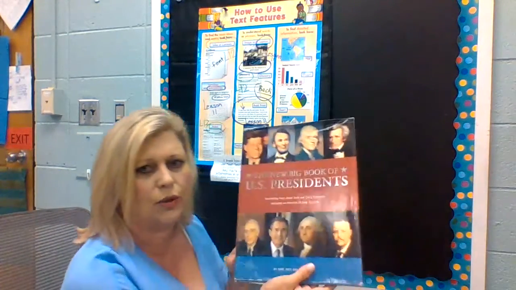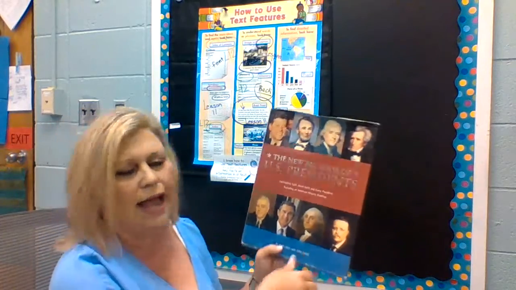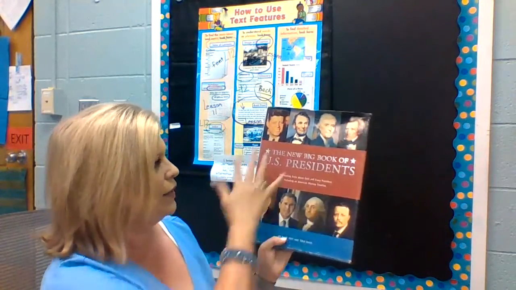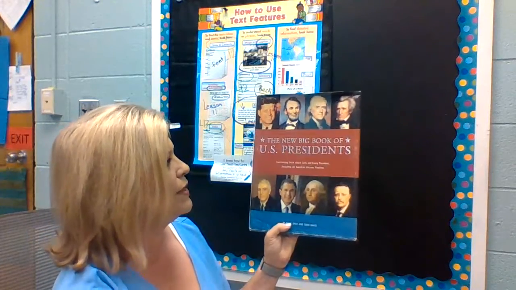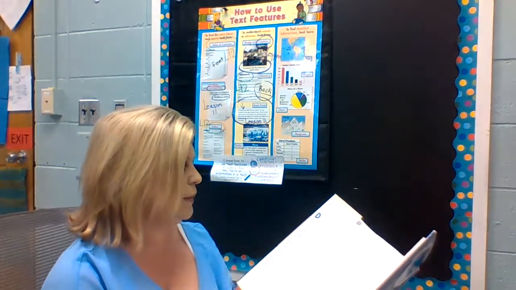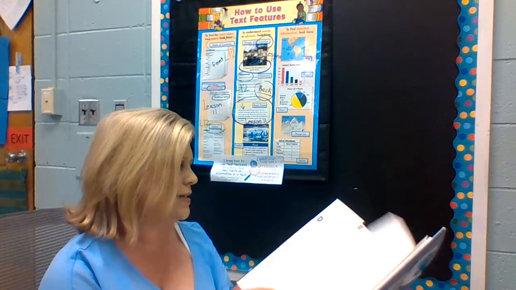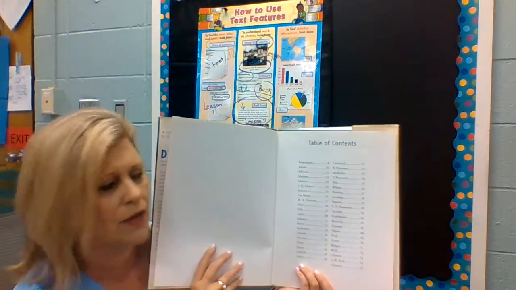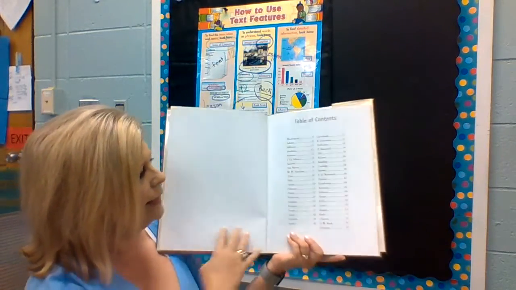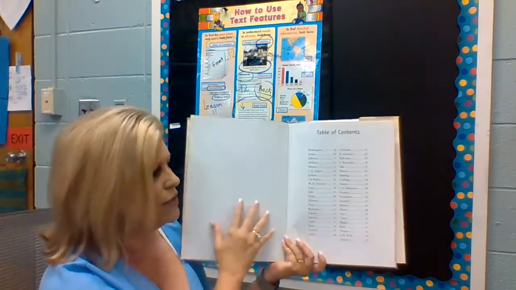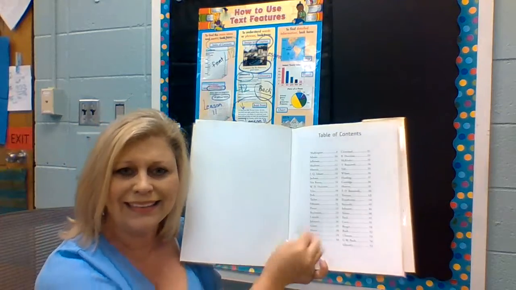So I'm going to pick up another book that I enjoy because I enjoy history, and this is an older book. It does not have our current presidents in it, but it's still a fun book to look back on the facts. So here's our title, The New Big Book of U.S. Presidents. I need to get me a new big book of U.S. presidents. But this book has a table of contents. This one doesn't just say contents, it says table of contents. And this one has them in order of how they have served in the presidency. So this is in sequence.